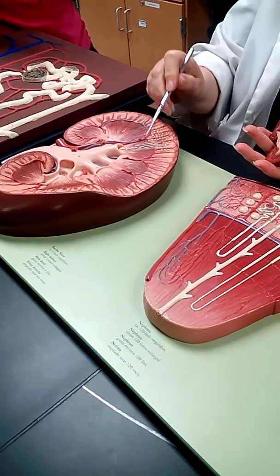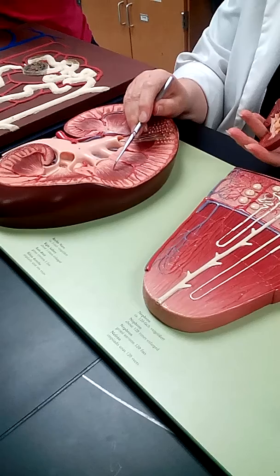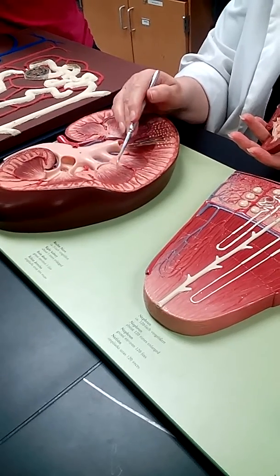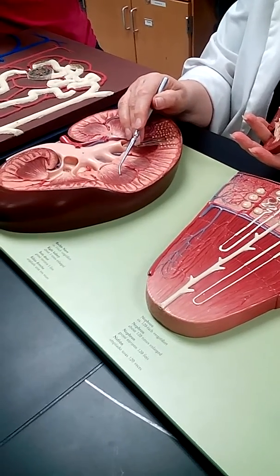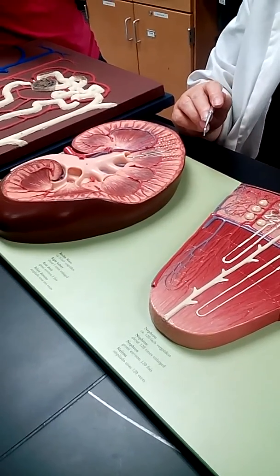Now, if I flag the structure, I'm going to be specific on what I want, but if I flag and ask region, renal medulla, whether it's over here or right here, it's renal medulla. Okay, region is medulla. Structure will depend. Now you guys should be ready for the structures.